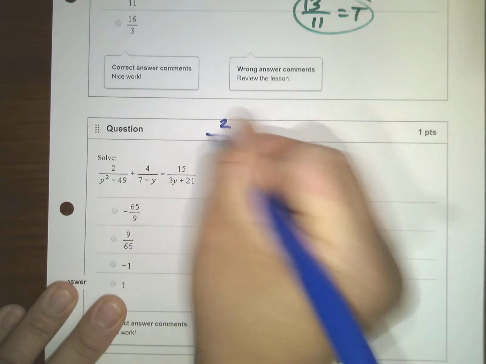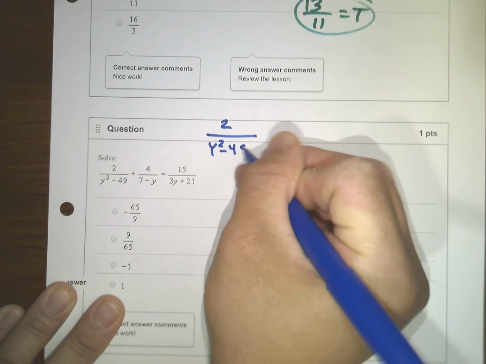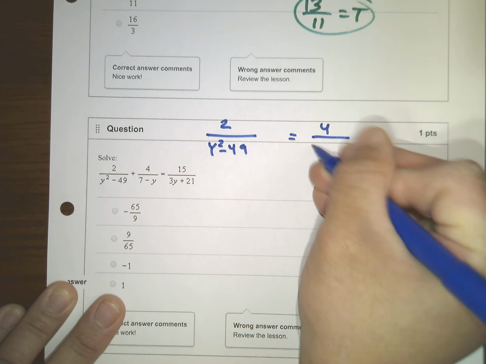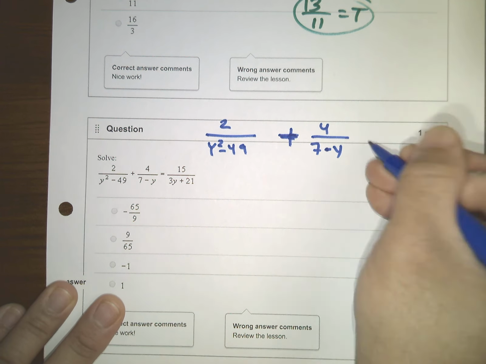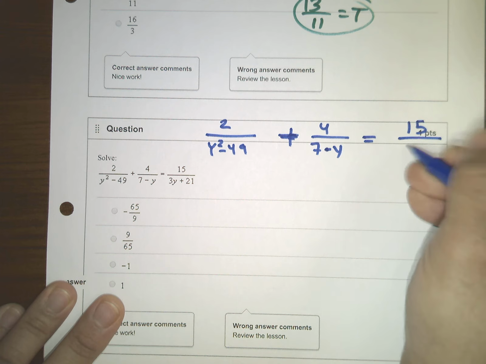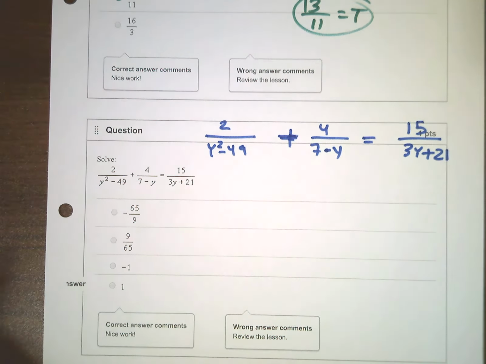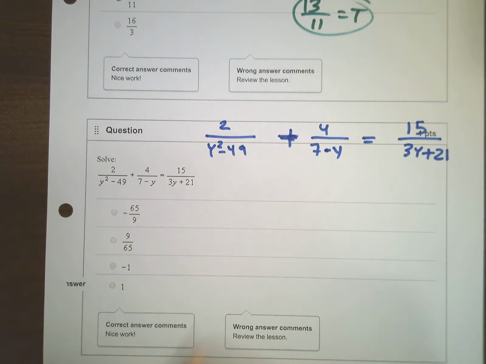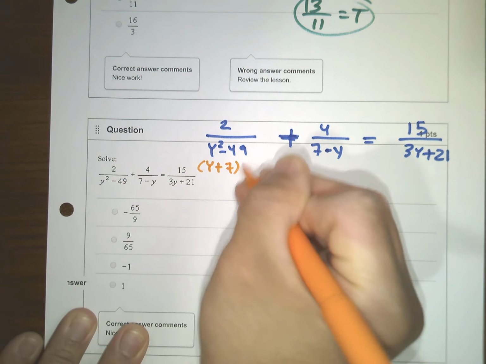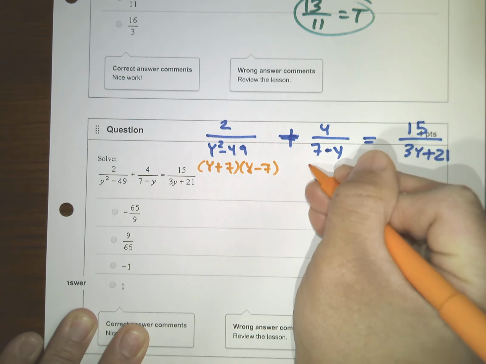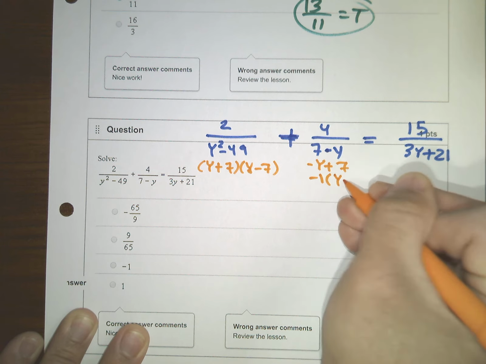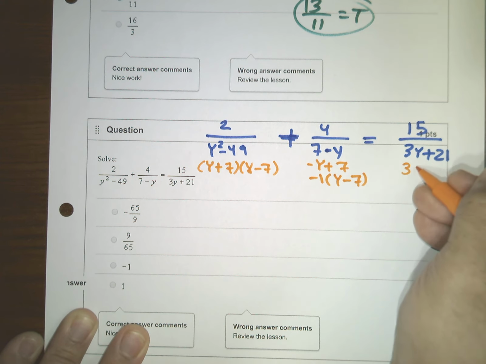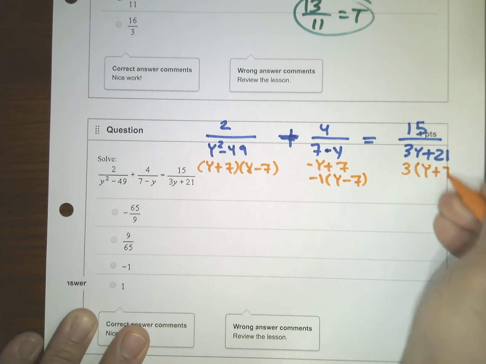So we have 2 over y squared minus 49 is equal to 4 over 7 minus y, and that's plus. All right, and then equals 15 over 3y plus 21. So let's go ahead and factor all of these denominators. The first one here is a difference of perfect squares. We have y plus 7, y minus 7. Then the next one I can rewrite as negative y plus 7, so I have negative 1 times y minus 7. And the last one I can factor out a 3, so 3 times y plus 7.